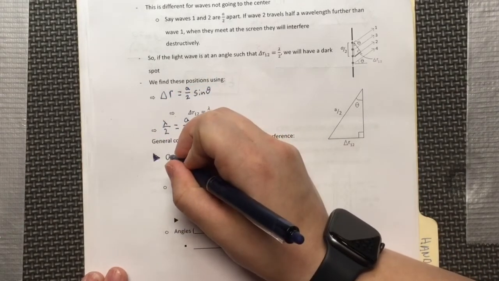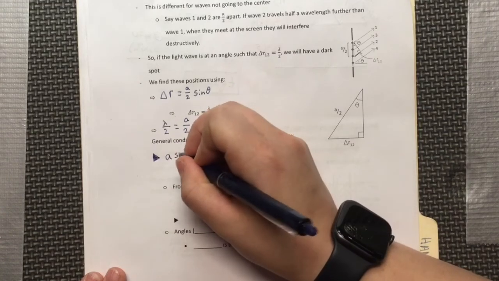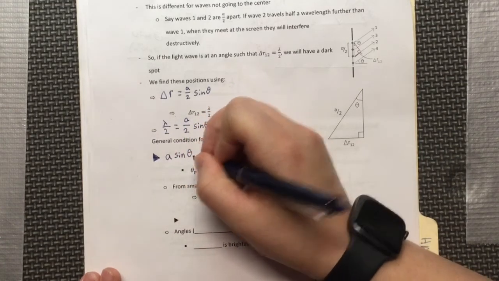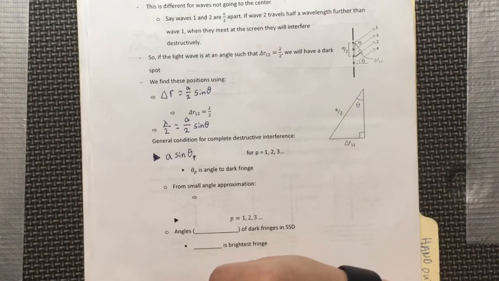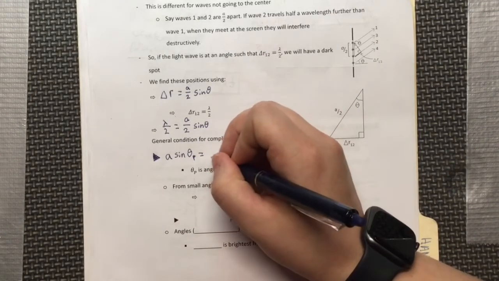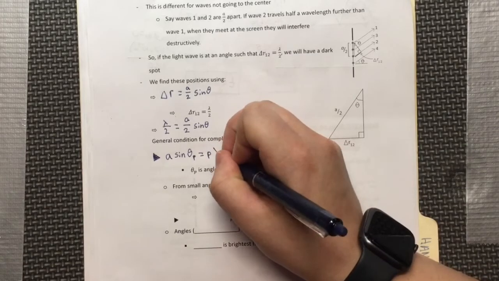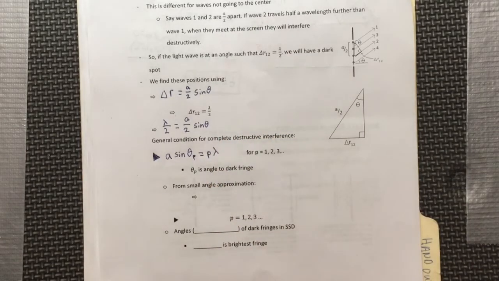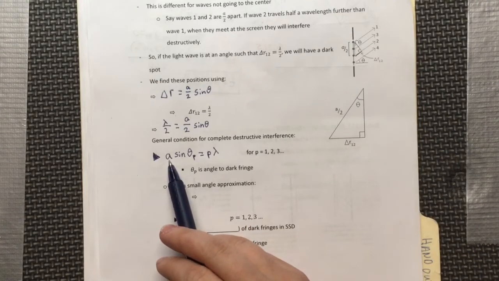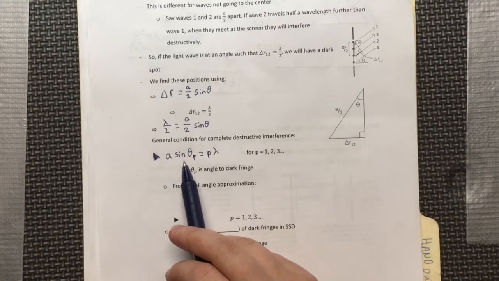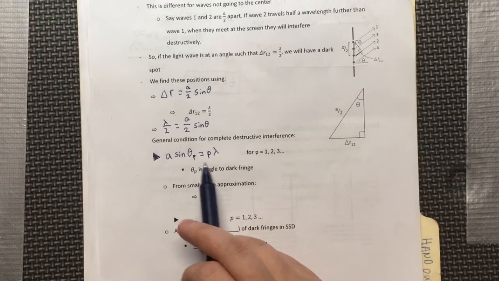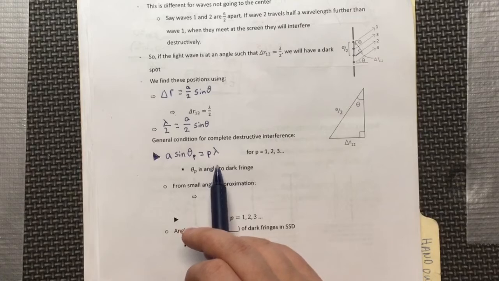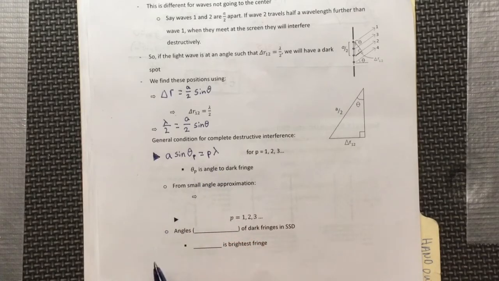Our general condition is a sine theta sub p equals p lambda. a is the slit width, theta is the angle, p is the number of minima, so p is like m, but for minima. And lambda is the wavelength. So theta p is the angle to a dark fringe.